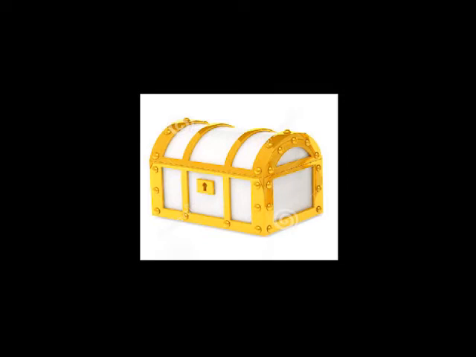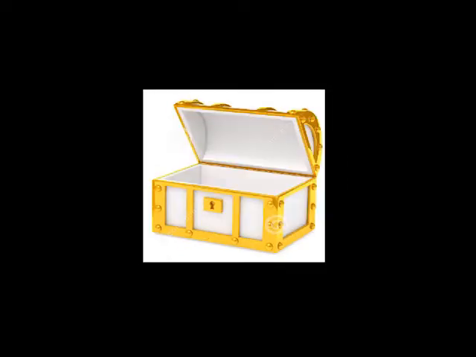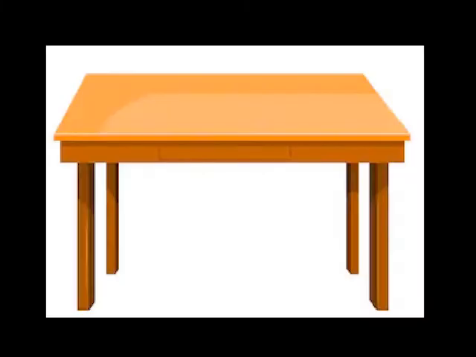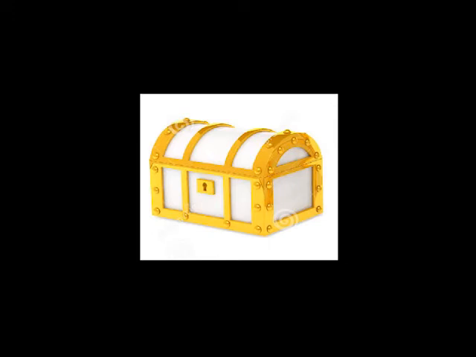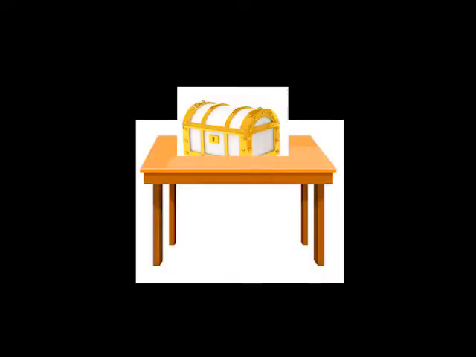So I'll be showing you how to get inside the treasure box. But just remember, your USB and typical hard drive is the table, and the encrypted container is the treasure box. And it's also possible to put the treasure box on top of the table, meaning your encrypted container is on the USB. So our first step is downloading the software.